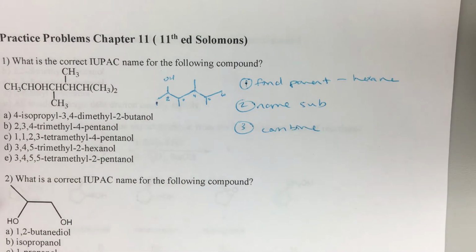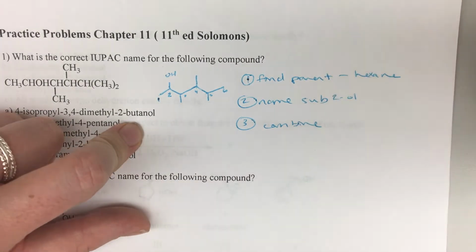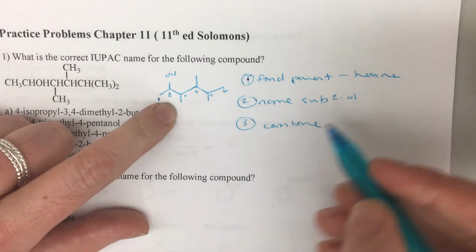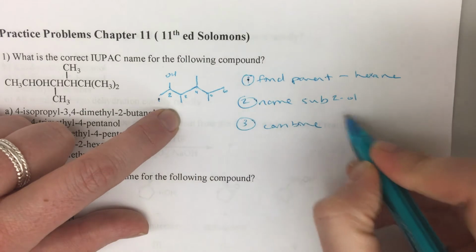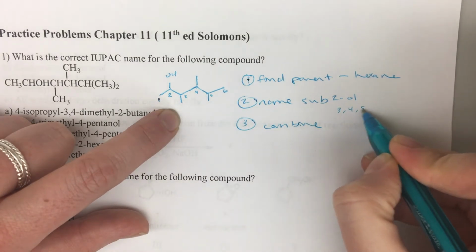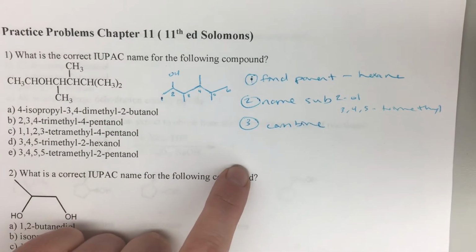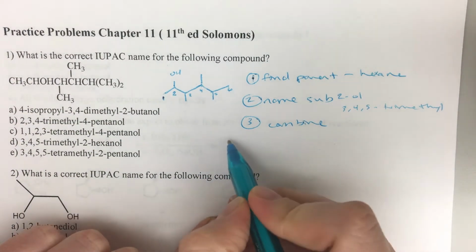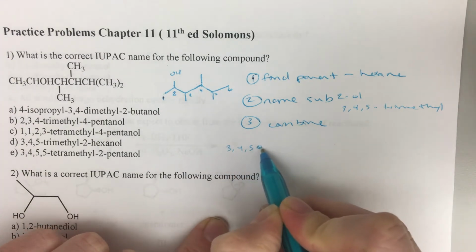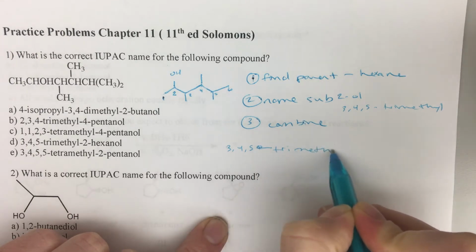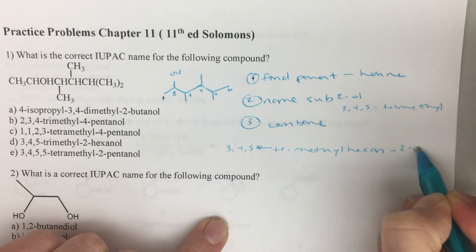Okay, and then we're going to look for the substituents. So there's a 2-ol, that's a suffix, but alcohol on the second carbon. And there's a methyl group on carbon 3, 4, and 5, and that's trimethyl. So if you're going to combine that all, it would be 3, 4, 5, trimethyl, hexane, dash, 2-ol.